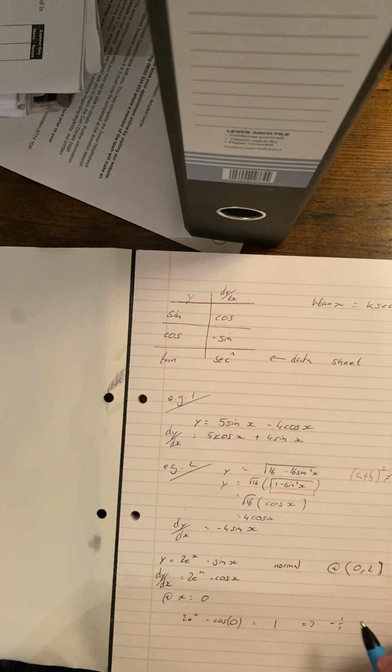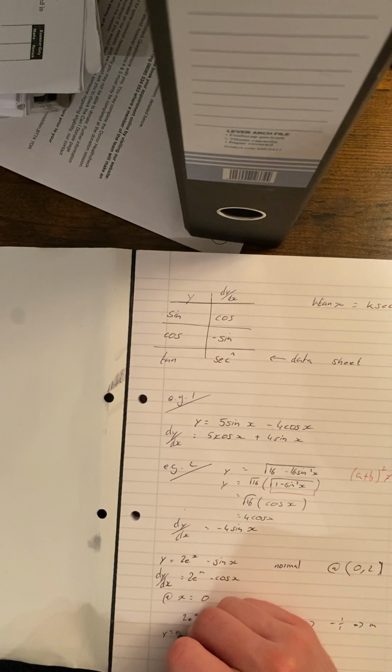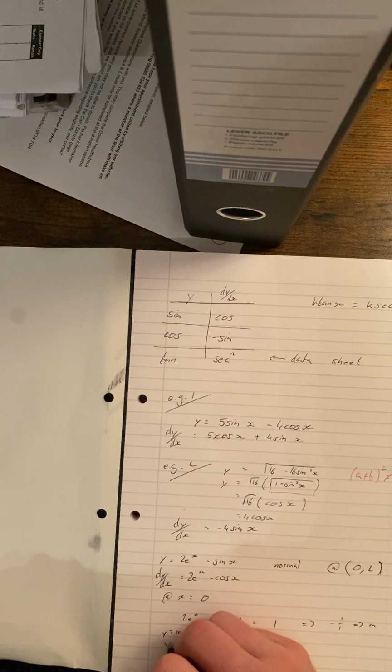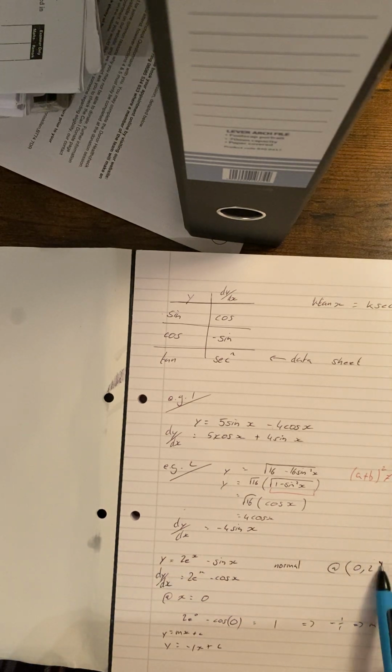Oh, sorry, that's 2, because anything to the power of 0 is 1, right? So that's going to be 2 times 1 is 2, minus 1 becomes 1. And then we're going to take the negative reciprocal of that. So that becomes minus 1 over 1. Okay, so we've got our gradient of the graph. We'll plug that into y equals mx plus c. So y is equal to minus 1x plus c, and let's plug in the point x is 0 and y is 2.